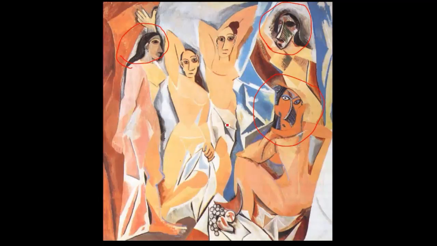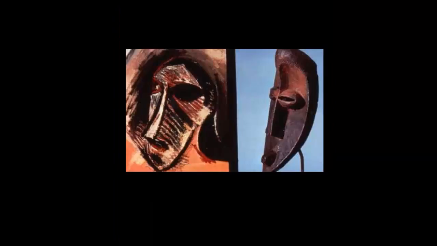I have here one of the West African ceremonial masks which was displayed in Paris at the time that Picasso was in Paris painting this painting, and you're able to see the connection and the resemblance on the screen there. So we've got three things going on in the painting: abstraction, cubism, and primitivism.